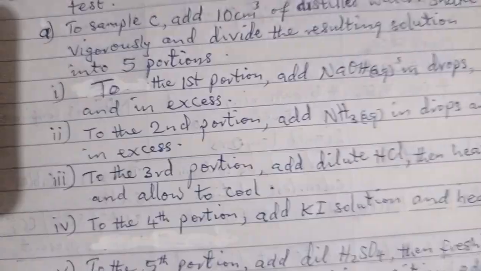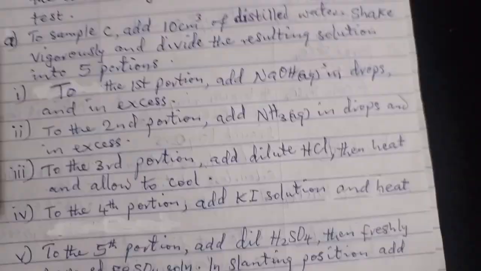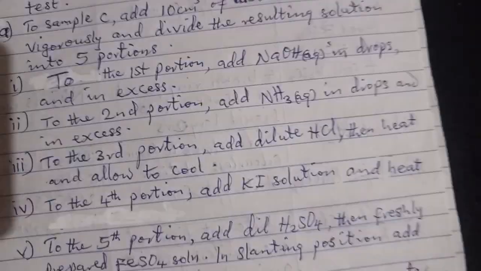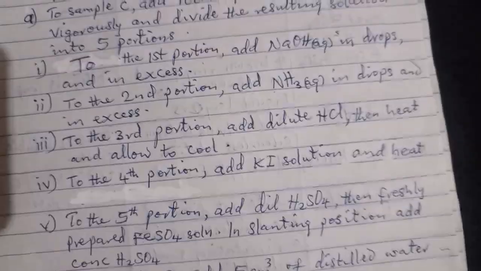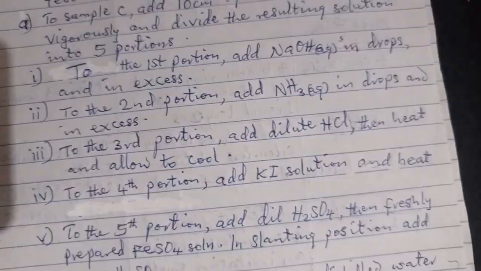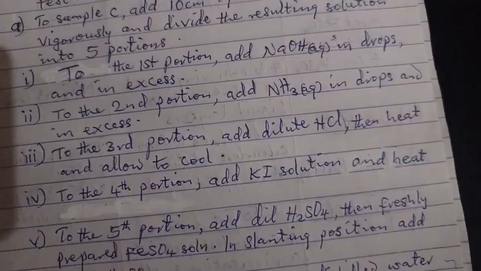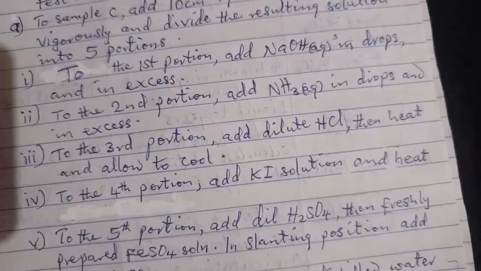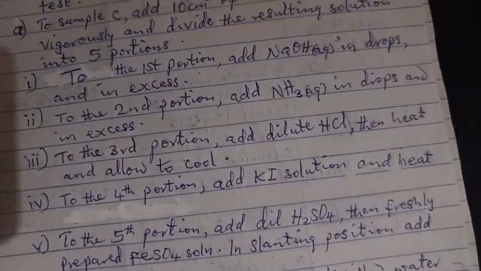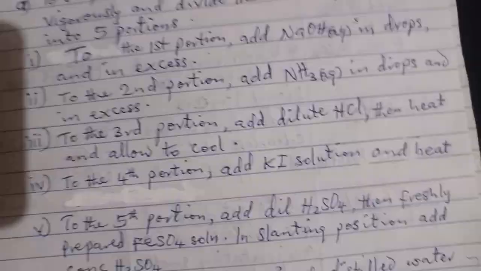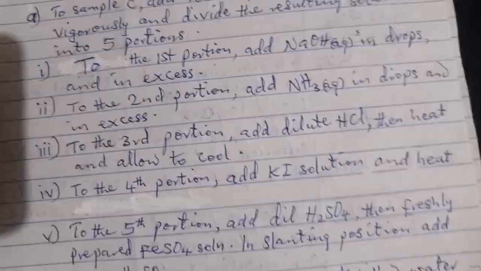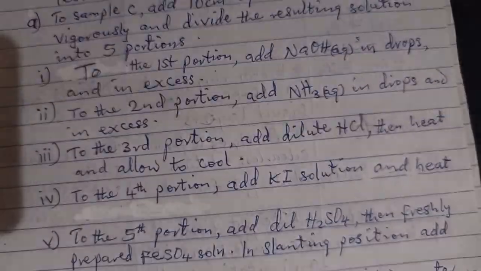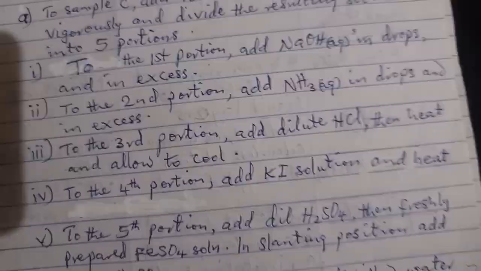To the second portion, add NH3 aqueous in drops and in excess. To the third portion, add dilute HCl, then heat and allow to cool. To the fourth portion, add KI solution and heat.